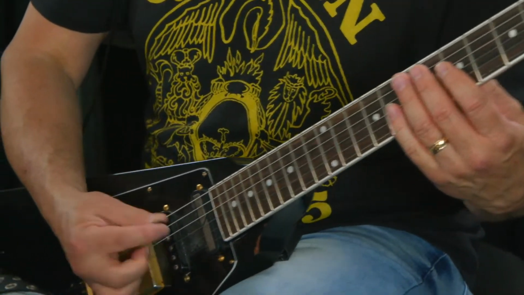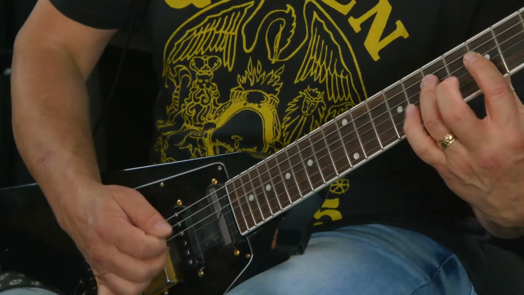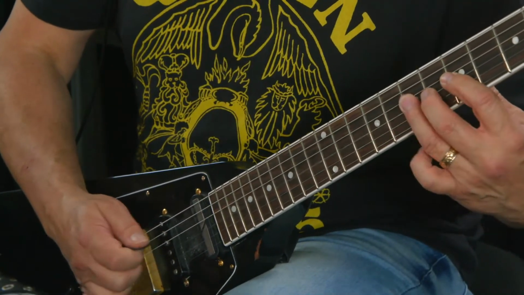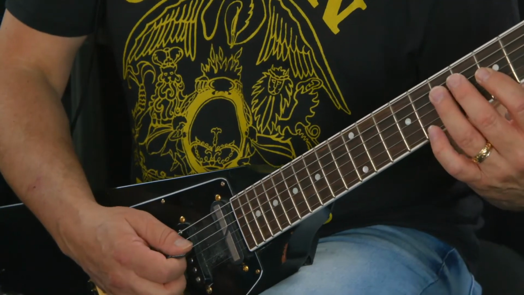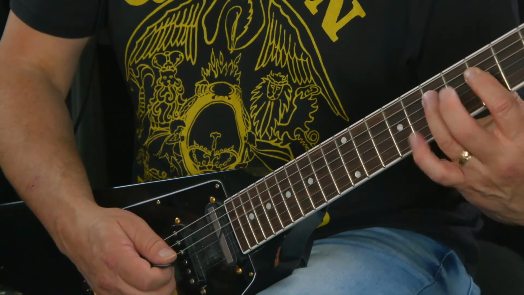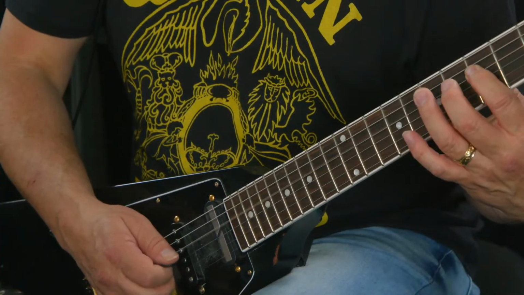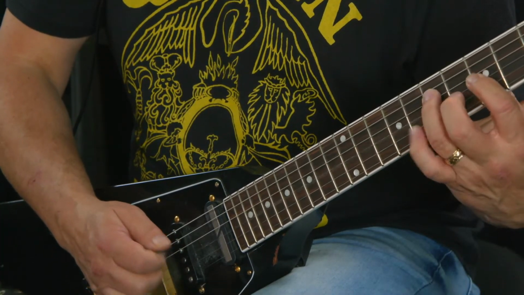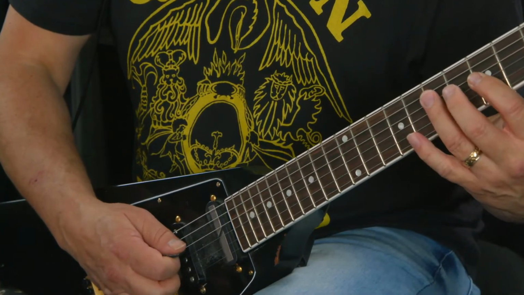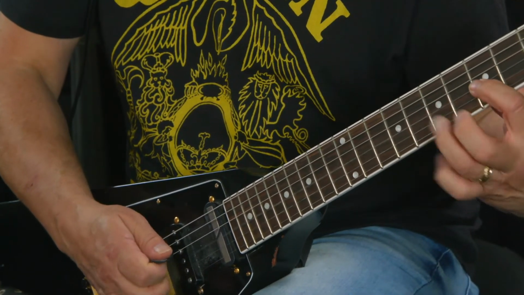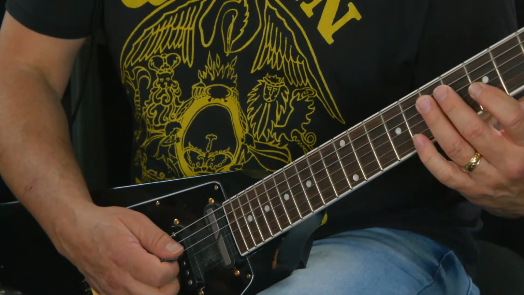That's basically that same idea I did with the pick, which I didn't explain before, but I am going to do it now. So that's basically G, A, C, A. And then we add, that's just D, C over there on the 3rd string.